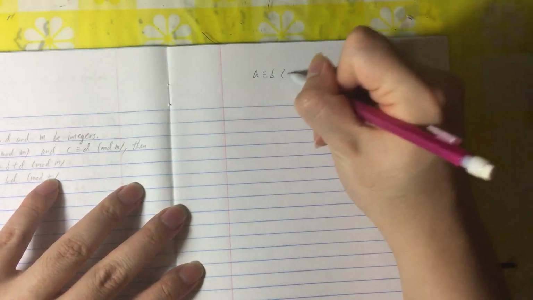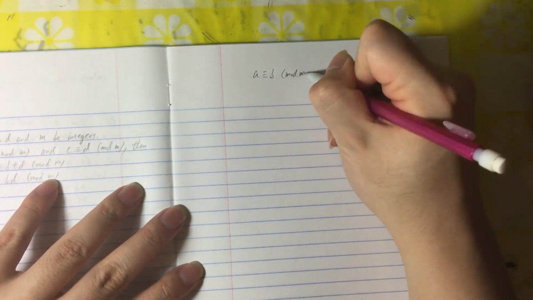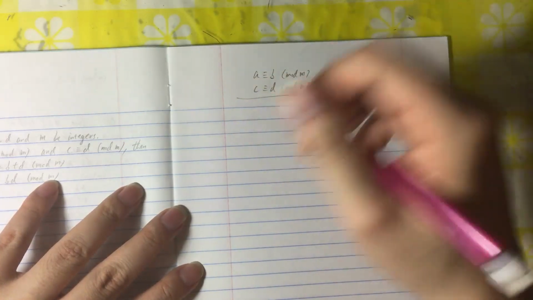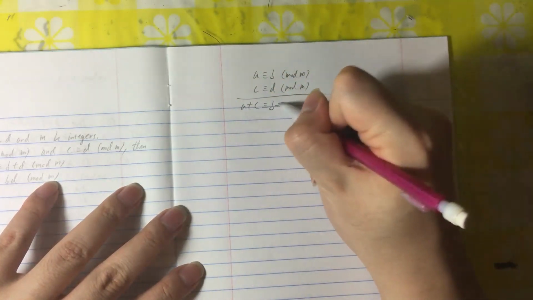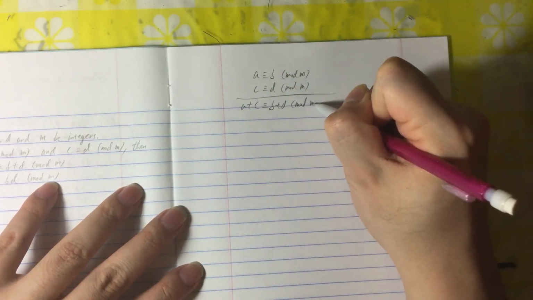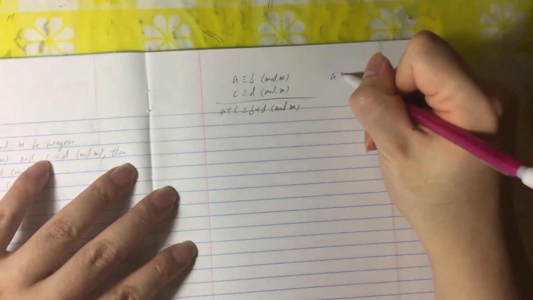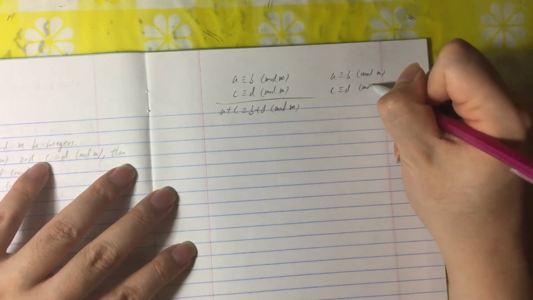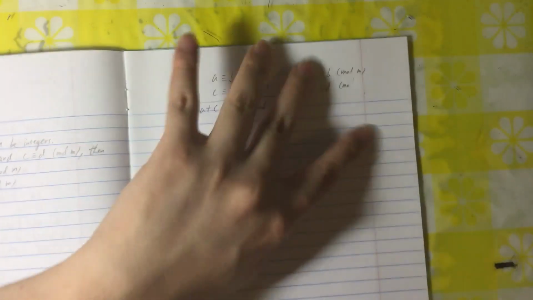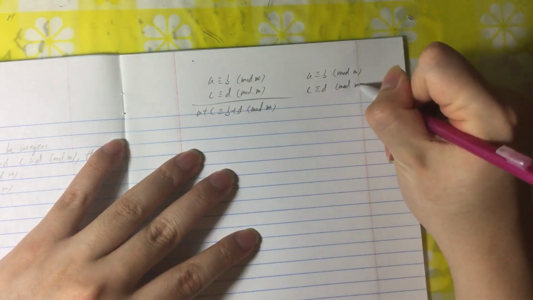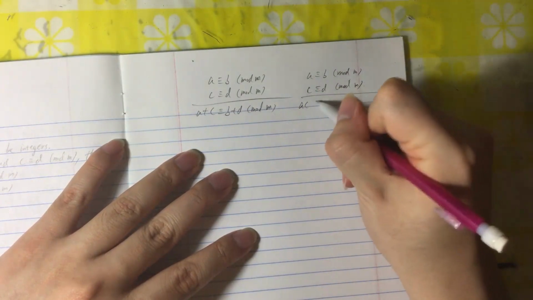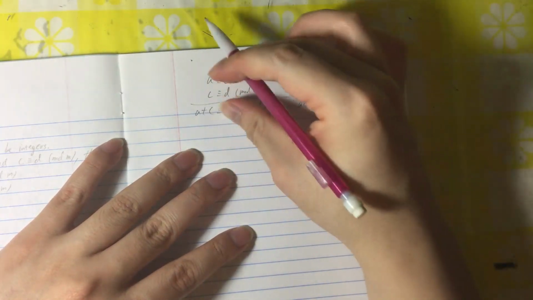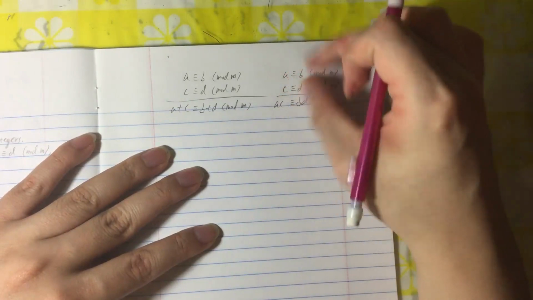If I have A congruent to B mod M, and C congruent to D mod M, if I add both sides, I have A plus C congruent to B plus D mod M. If I multiply, I have AC congruent to BD mod M.